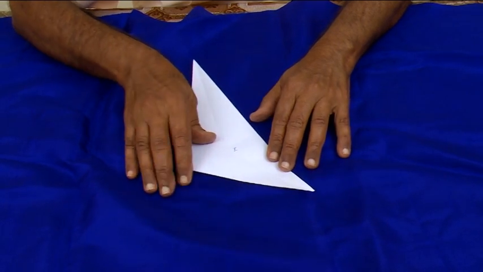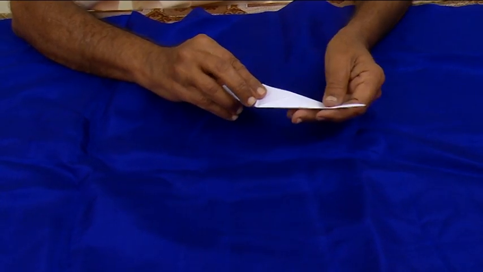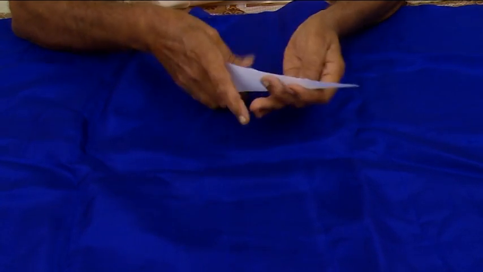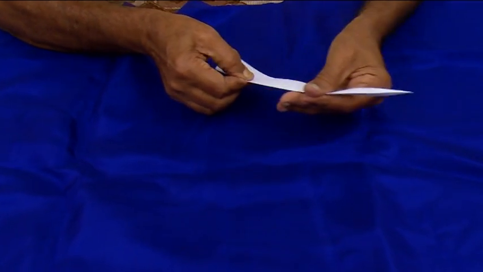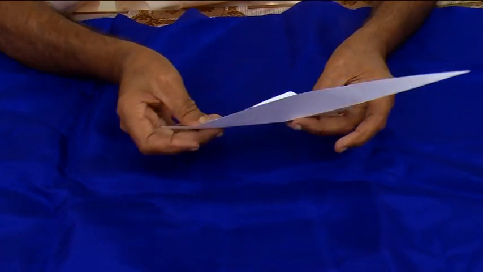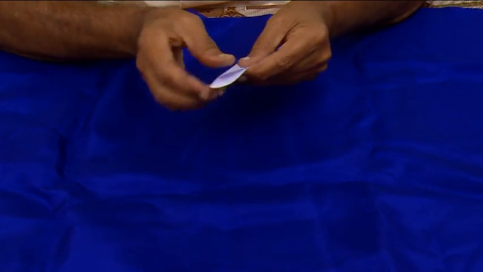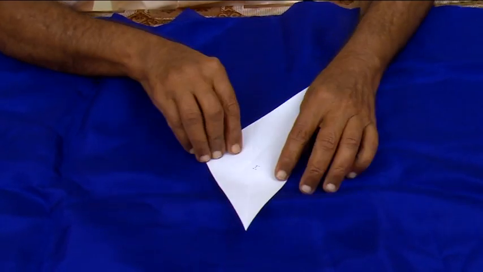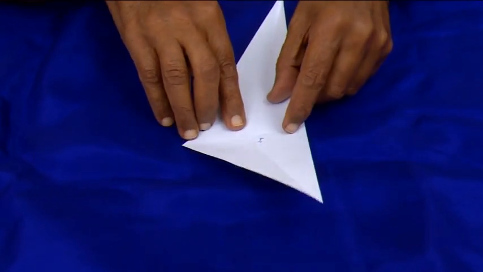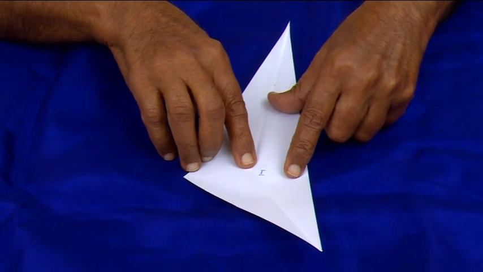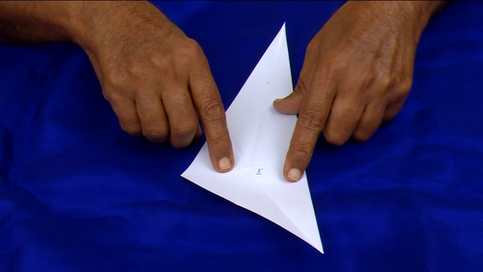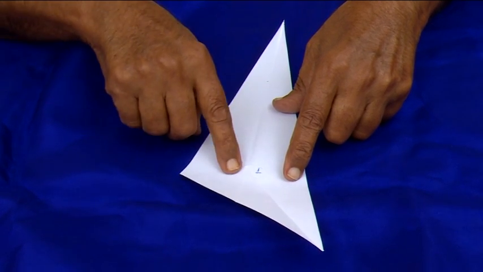Method is the same. Angle bisector 1, angle bisector 2, angle bisector 3. Like this, beautifully they pass through one point and this is called the incenter. So what is the incenter? The meeting point of the bisectors of the angles of the triangle.